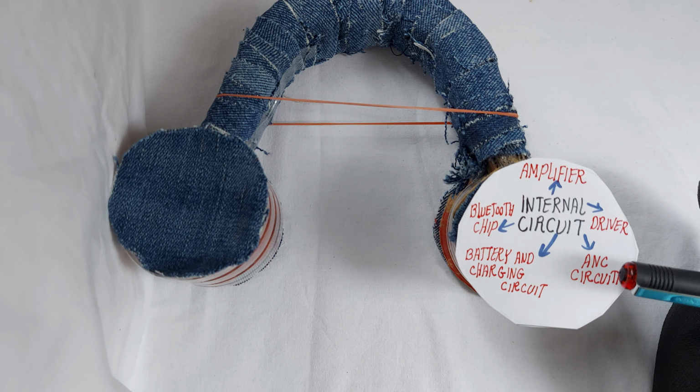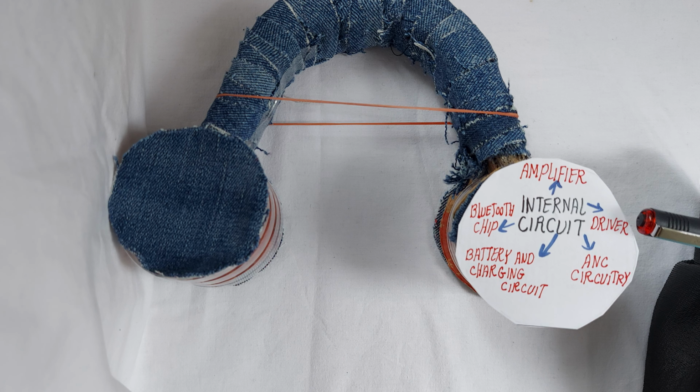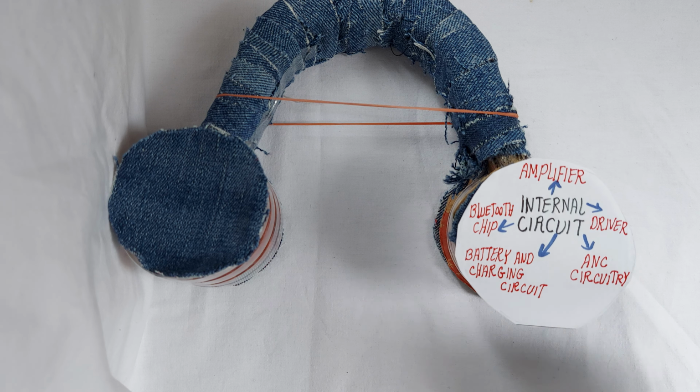Then we have ANC circuitry. A microphone captures ambient noise and the circuit cancels it using inverse phase signals. Then we have a driver. The driver is usually dynamic with a copper coil and neodymium magnet for strong bass.